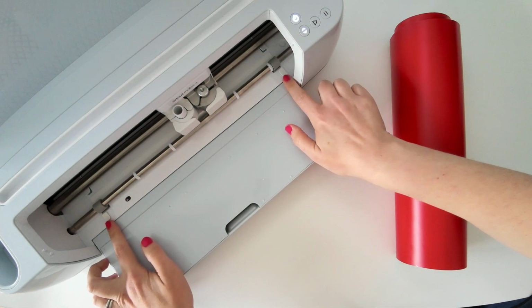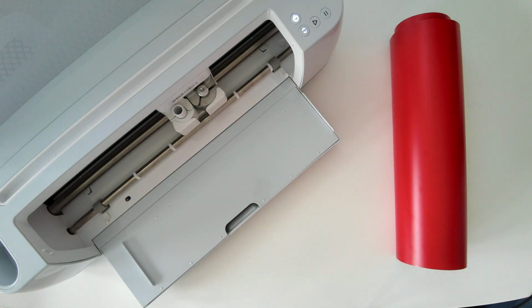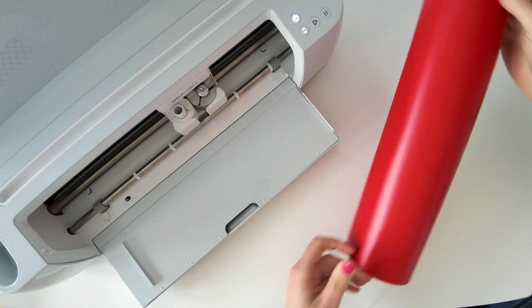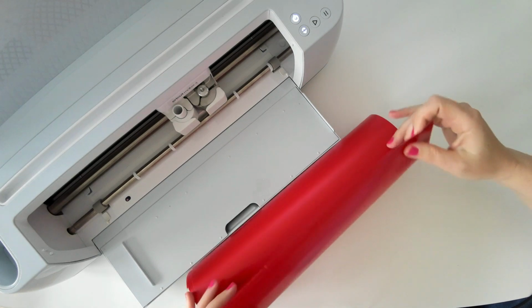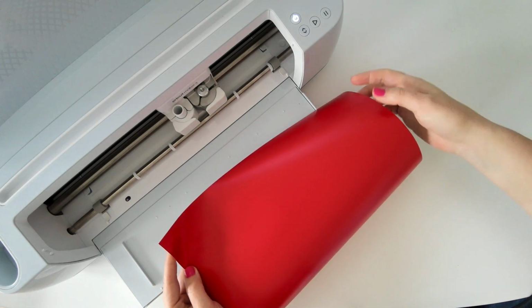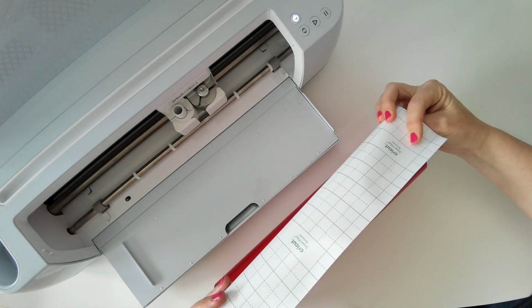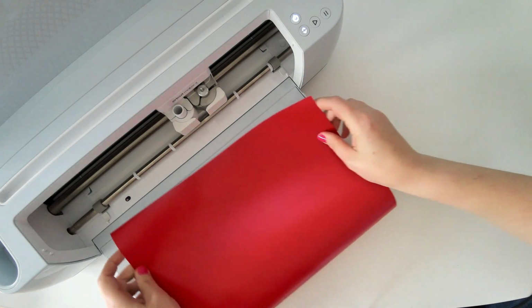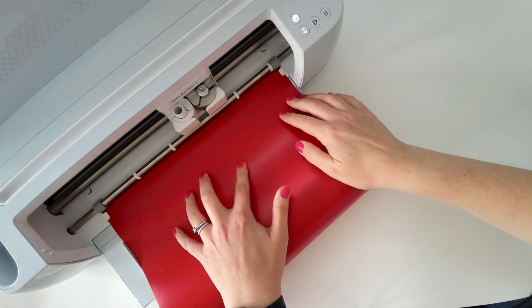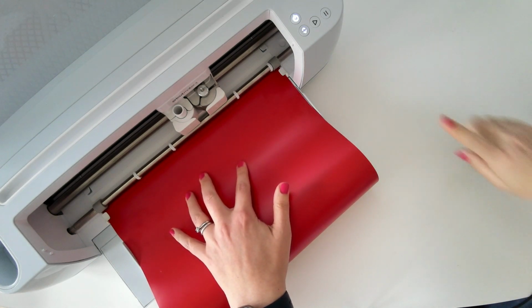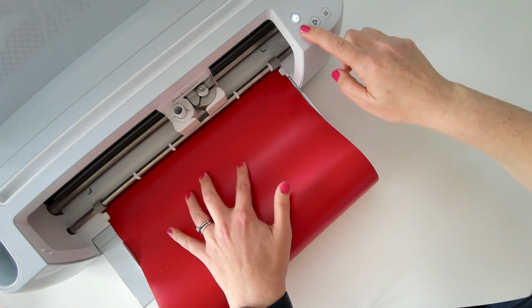You can also see on your machine that there are some white clips at the side and then some rollers which are going to grip your material or your mat. So we are using the Smart Material Red, and I'm going to position it so that the red vinyl is facing upwards to the machine. The carrier sheet at the back with the grid on it is what's going to be facing down. So I'm going to go underneath those two white clips, and I'm just going to gently hold it while I press the feed button to make sure that my material goes under those rollers.